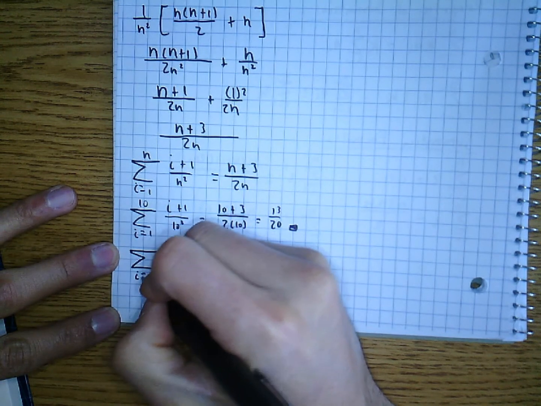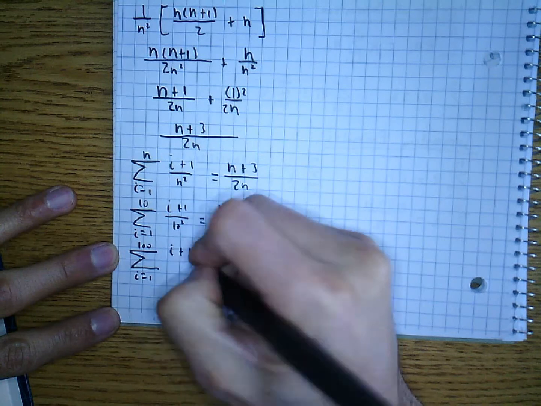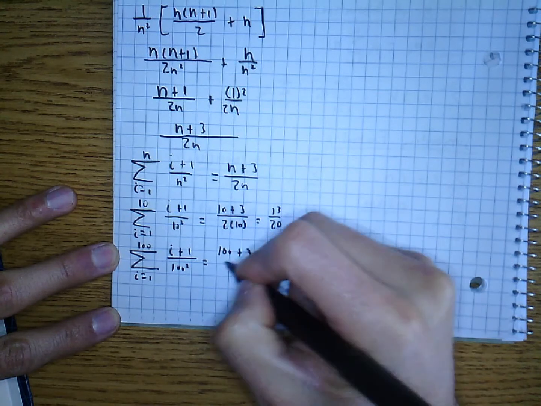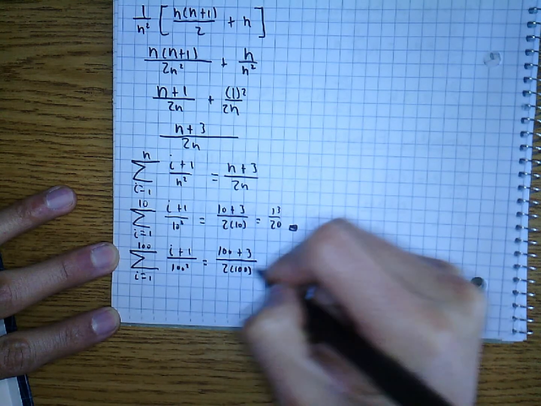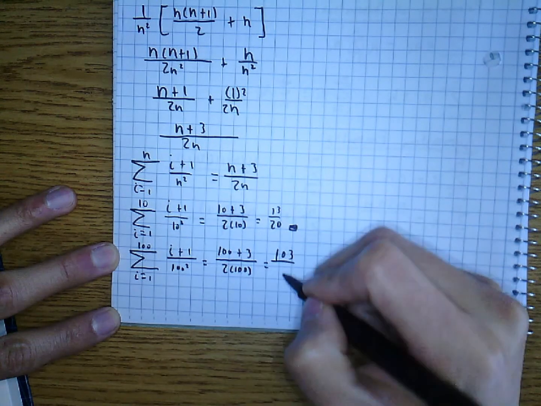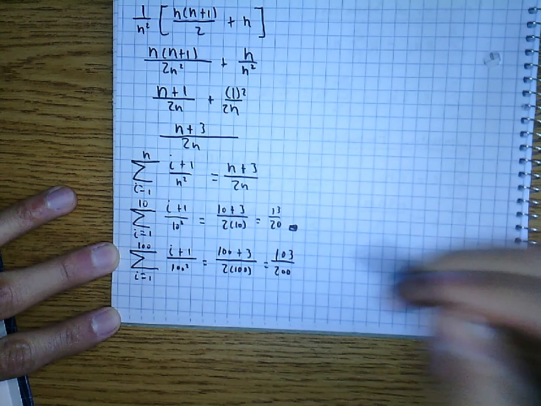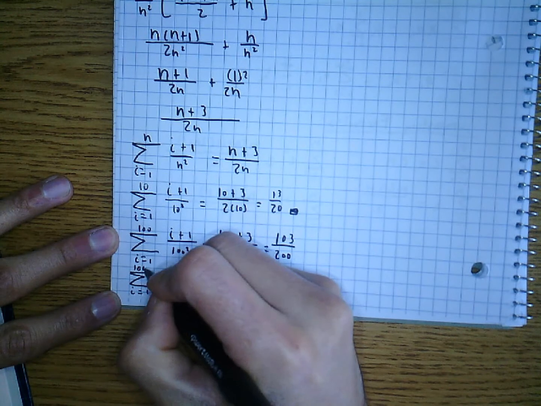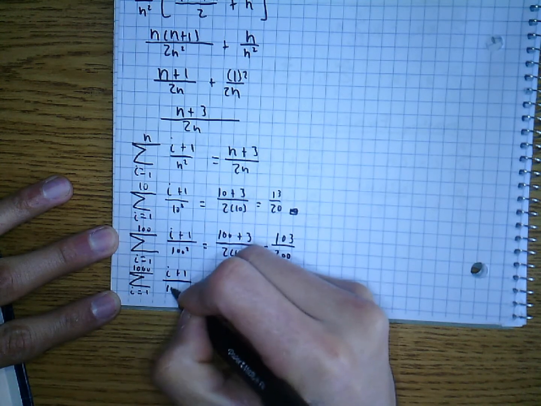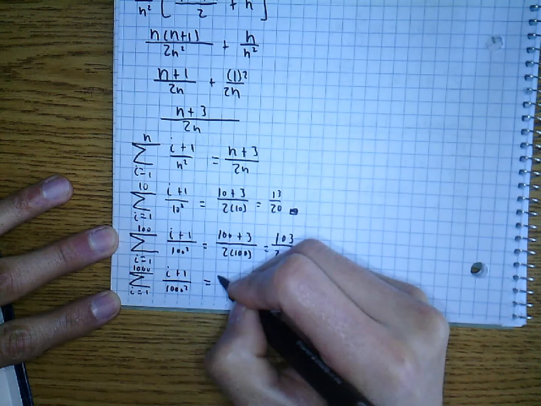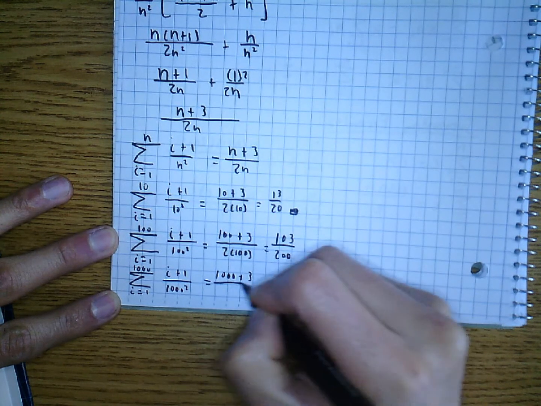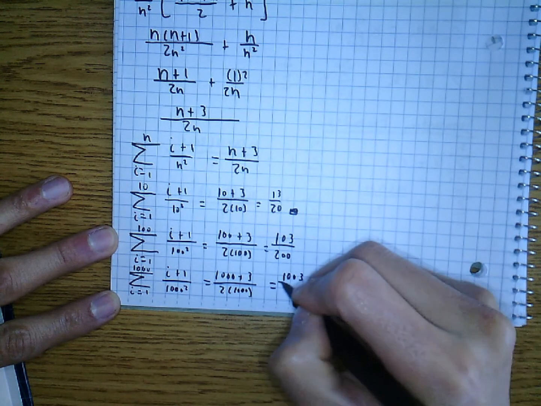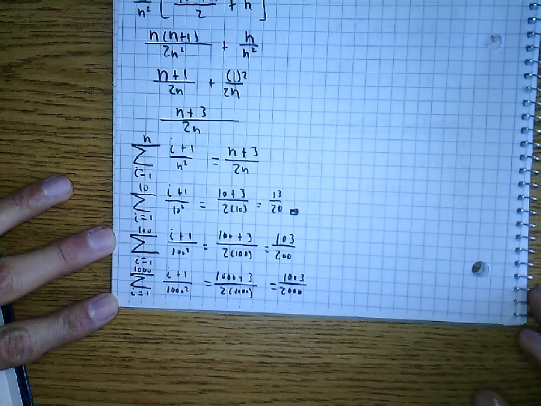Now we're going to do the same thing for the summation from 1 to 100. So we've got i plus 1 over 100 squared, which is equal to 100 plus 3 over 2 times 100. That's going to be 103 over 200. And then we've got our third series, from 1 to 1,000 of i plus 1 over 1,000 squared. That is going to be equal to 1,000 plus 3 over 2 times 1,000, which is 1,003 divided by 2,000.